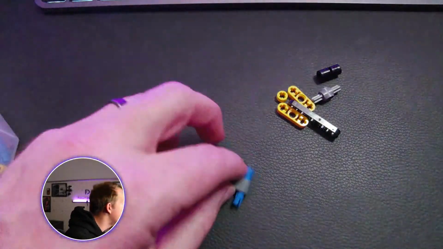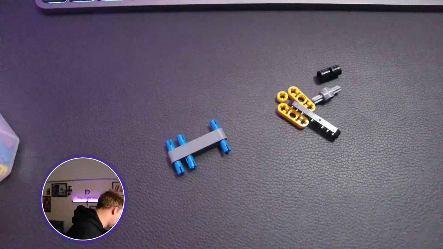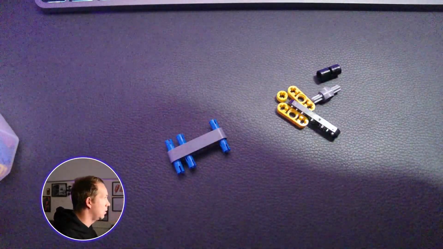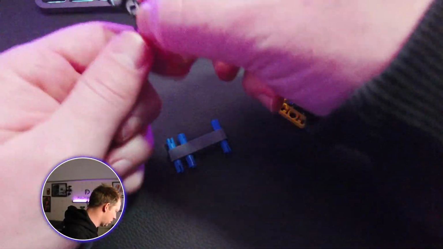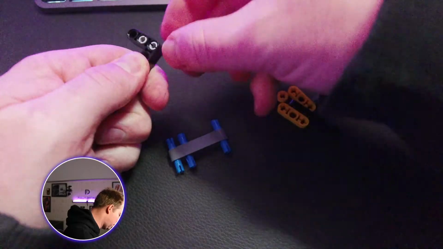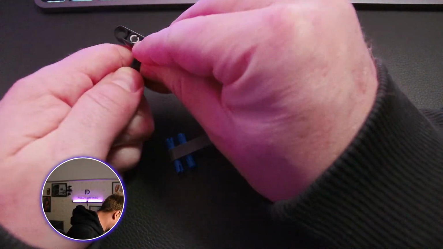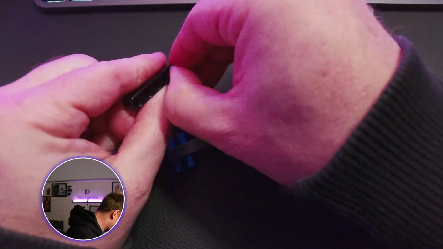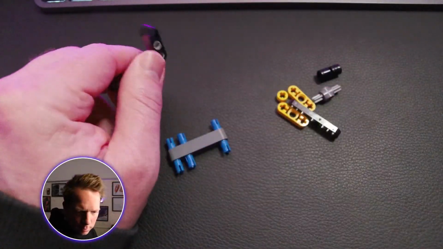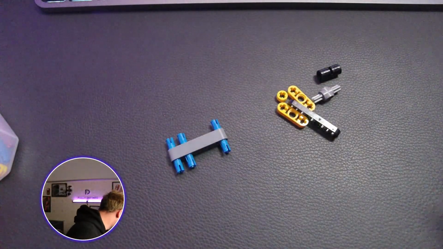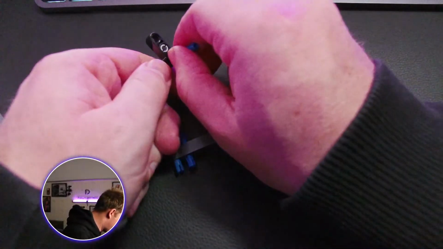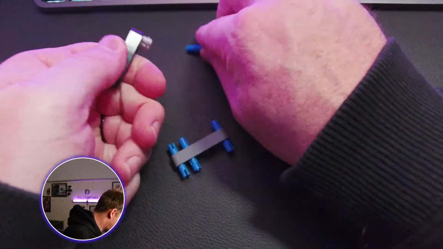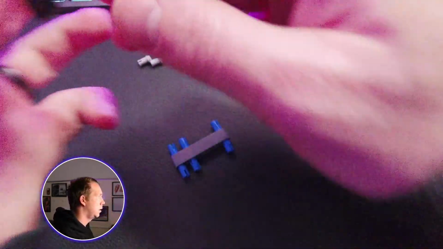Right. Two. Need someone to poke the parts out. Okay.